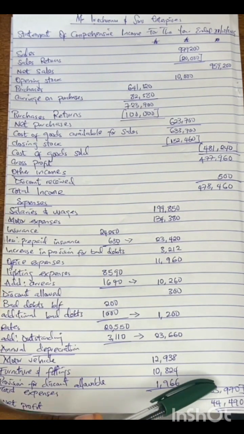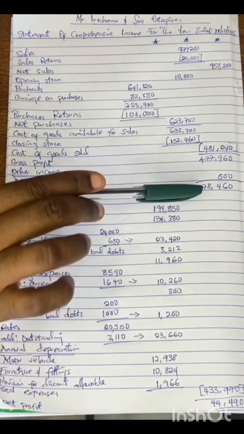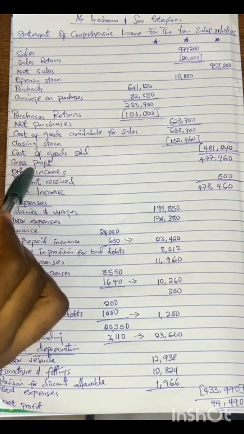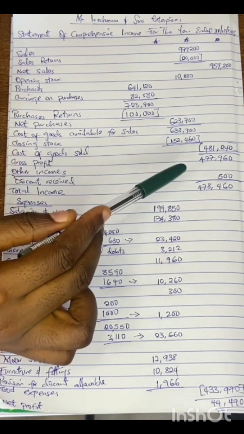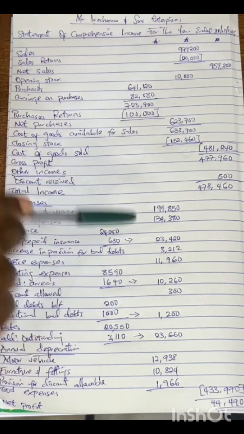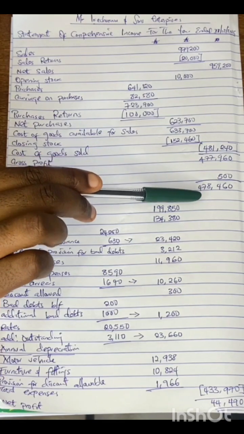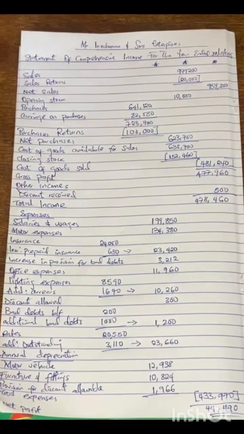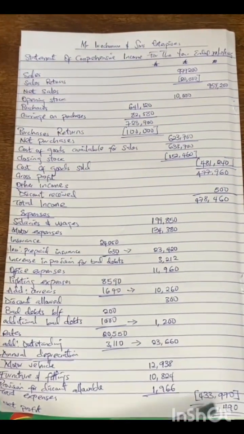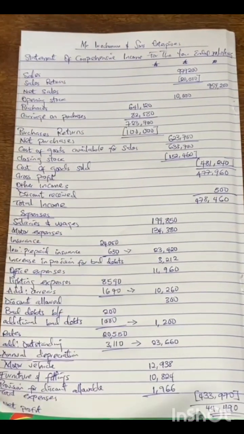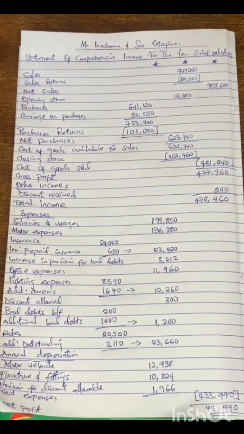And then when we less our total expenses, as you can see, from the total income we got after adding other incomes, right? Like we always do, the other income we have was just discount received. When we add that with our gross profit, we get our total income for the year, right? So when we less our total expenses from our total income, we'll be having our net profit, right? A net profit of 44,490 naira. Now this is the net profit value that we're going to be using in the statement of financial position, which we'll be looking at in our next video.